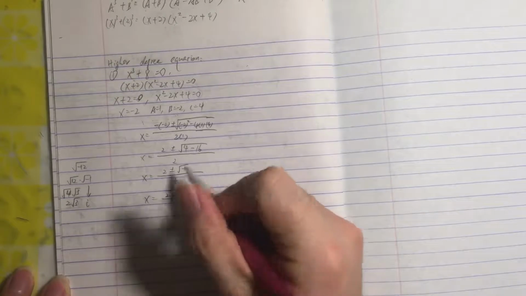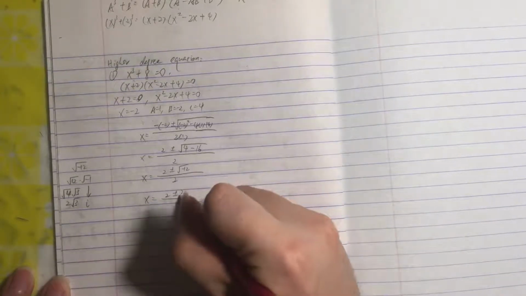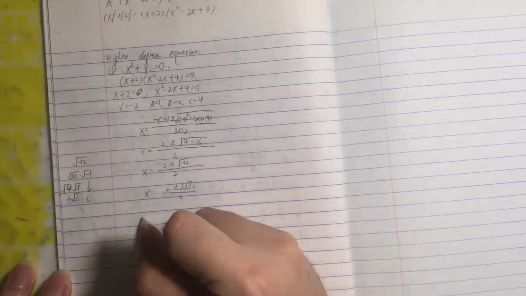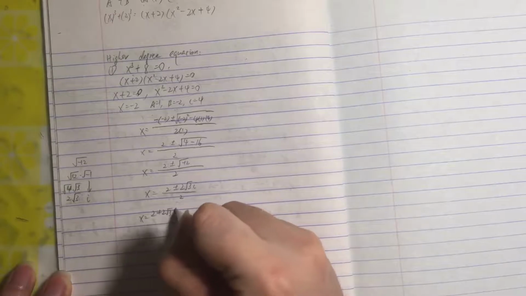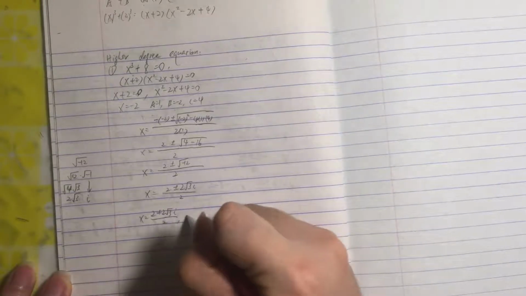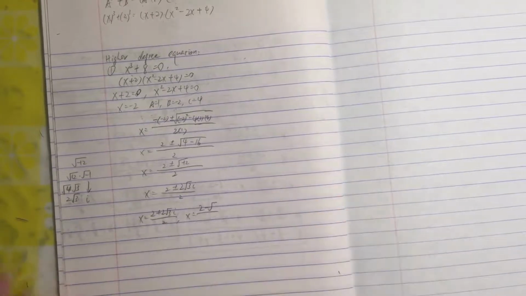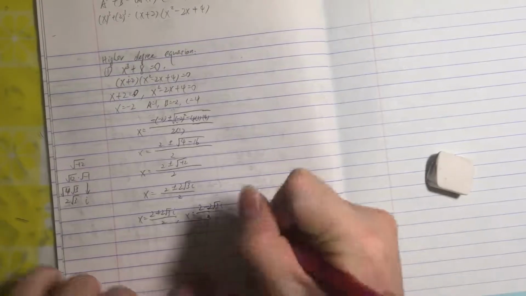So s equals 2 plus or minus 2 square root of 3i over 2. That means s equals 2 plus 2 square root of 3i over 2, or s equals 2 minus 2 square root of 3i over 2.